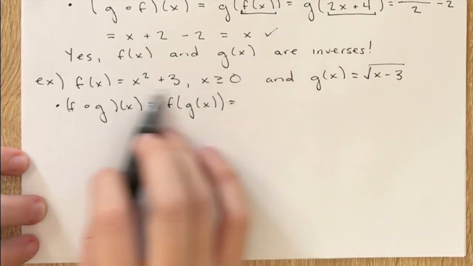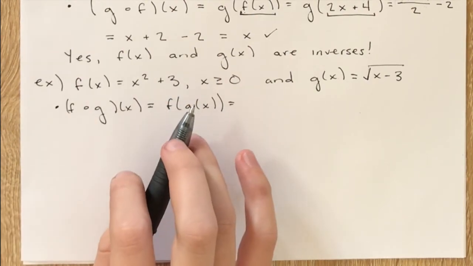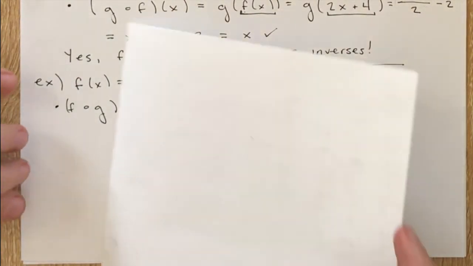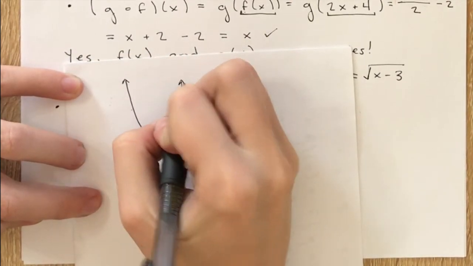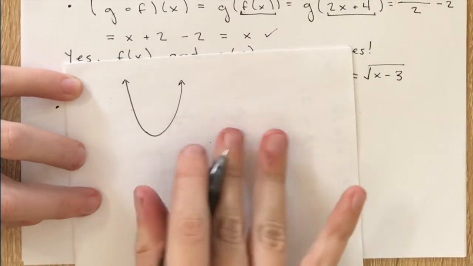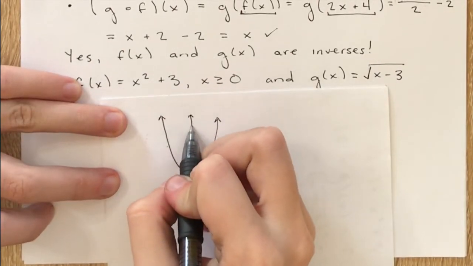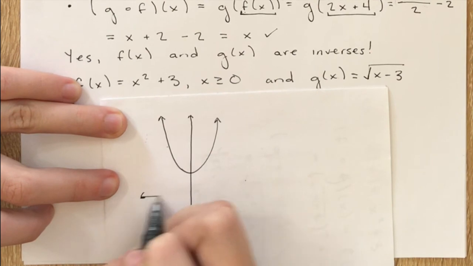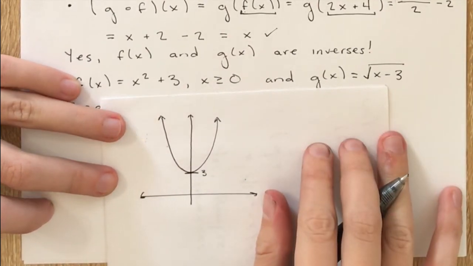So if we think about this first one, we have a parabola, right? We have that classic U shape, right? And if we're thinking about it, x squared plus 3, it's going to look like a parabola shifted up 3.